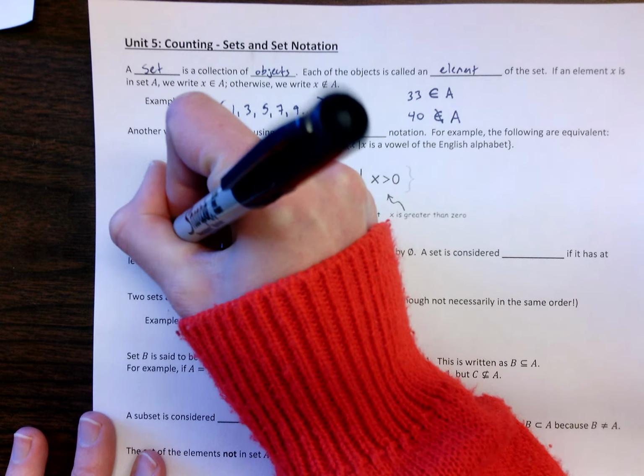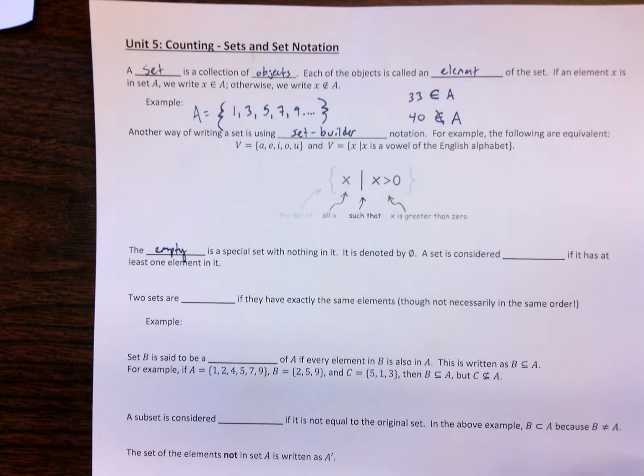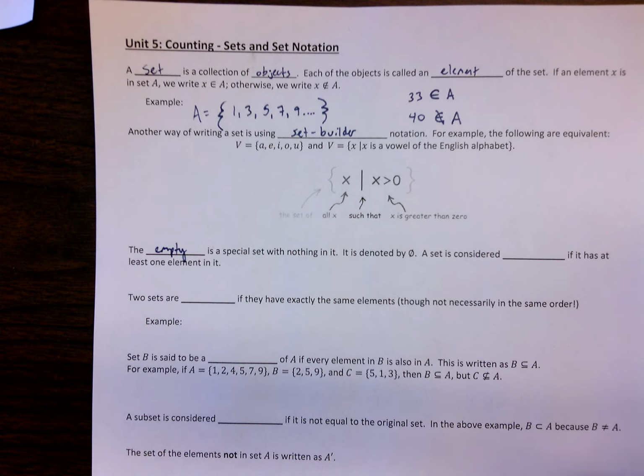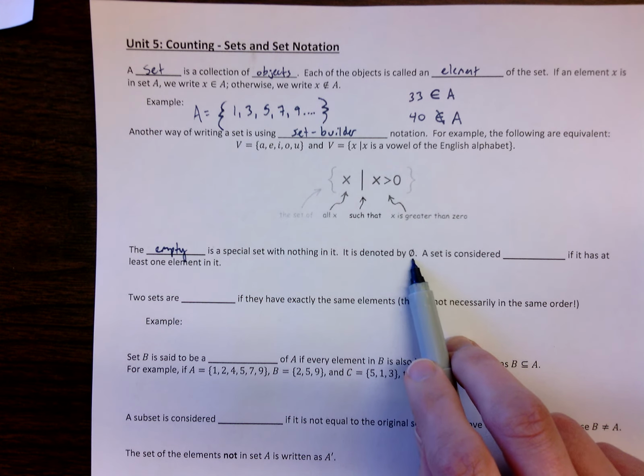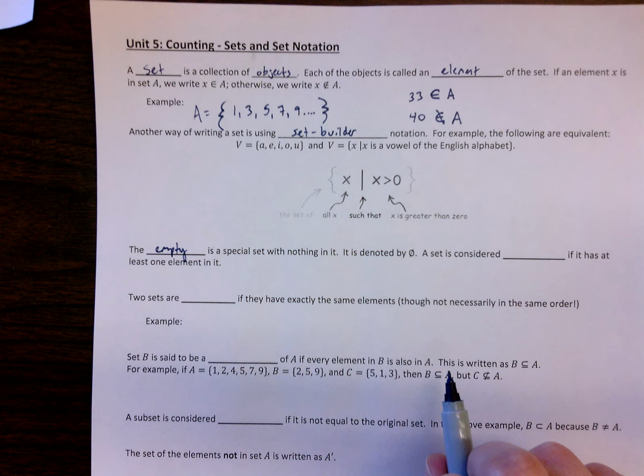Okay, so then we have a special set called the empty set. All right, and the empty set is exactly what you'd think. It's a set with nothing in it. It's denoted by this symbol right here. It's like a giant O with a little slash through it.